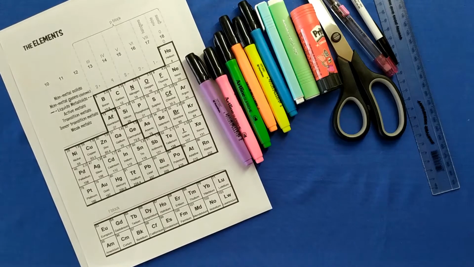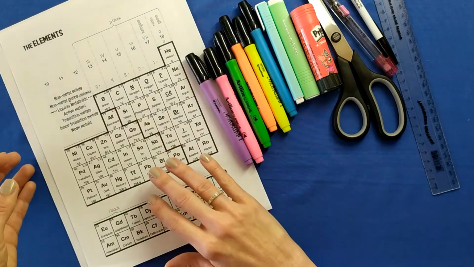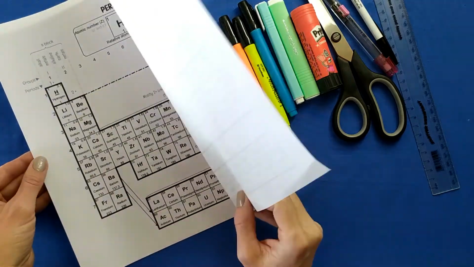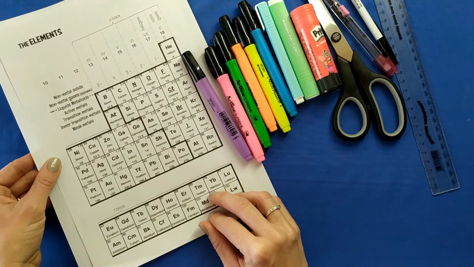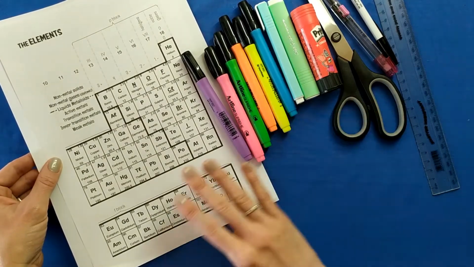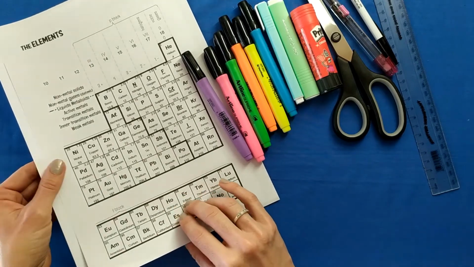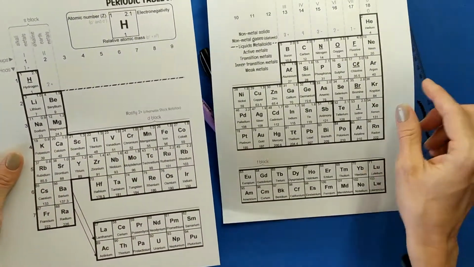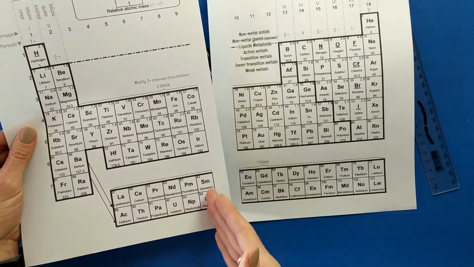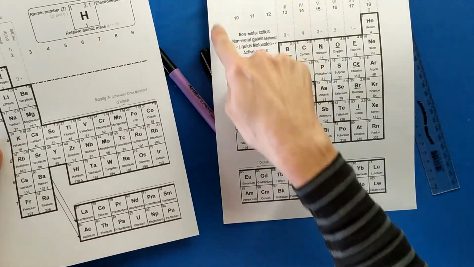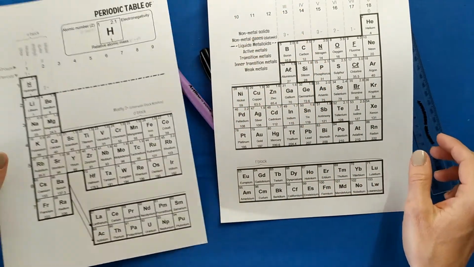In this video, we'll be doing an annotation and color coding of the periodic table. You will need a printout of the 2 pages, which we're going to stick together, scissors, glue, pen, pencil, ruler, and about 8 different colored highlighters or crayons. So first, let's carefully cut off the right edge of page 1 and then stick it onto the left margin of page 2.